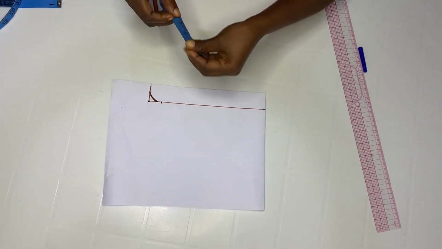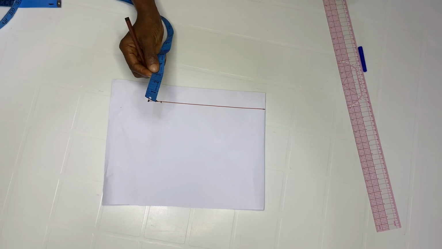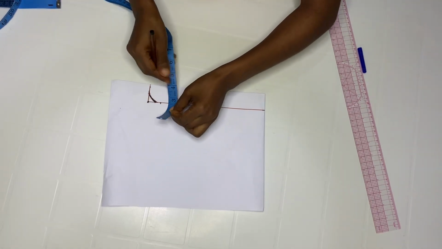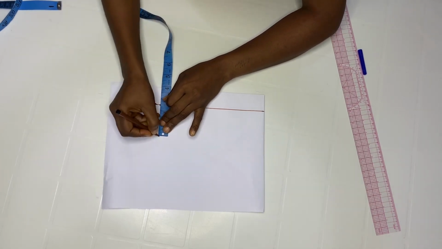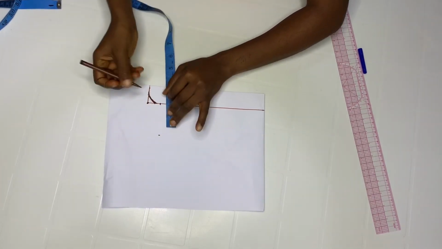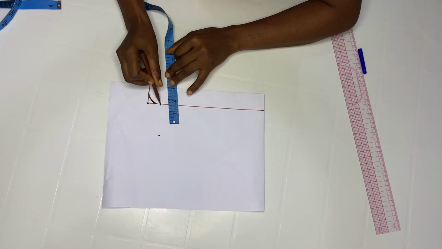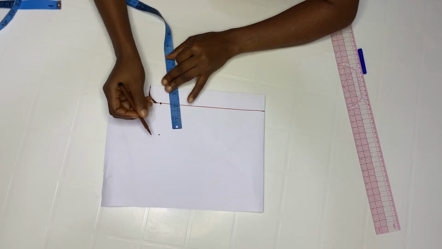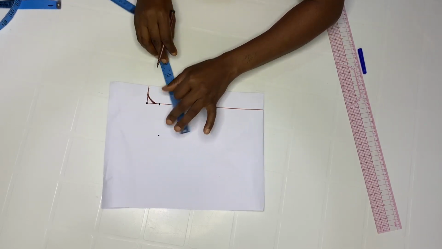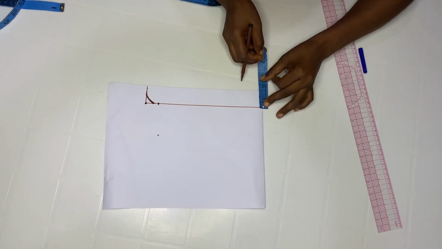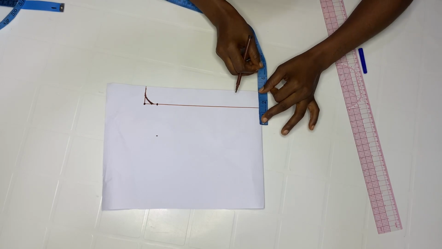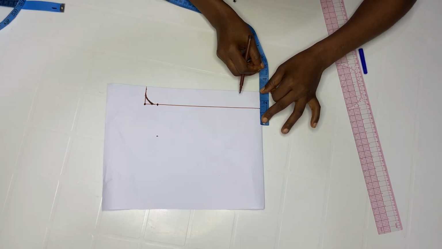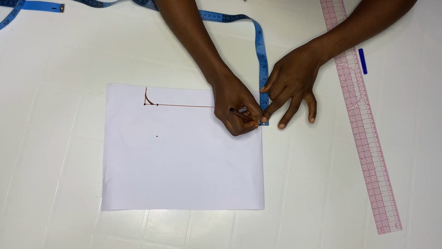Okay, so my collar height, I want to make the height 2.5 inch. From that 1 inch point, go up by 2.5 inch like this. I went in by 1 inch from this point, and from this point I went up by 2.5 inches. Remember we measured 1.25, so we are going to take the same measurement up like this. Take it up 1.25 also.